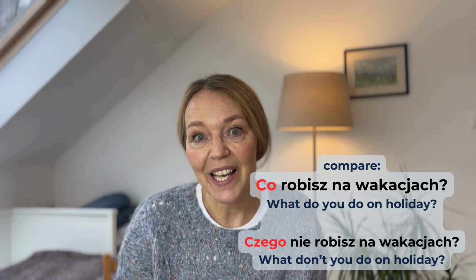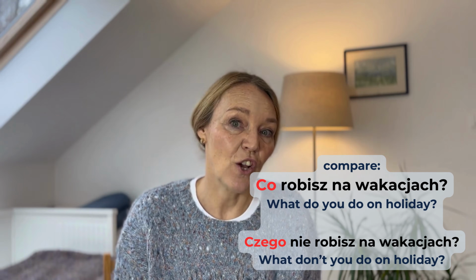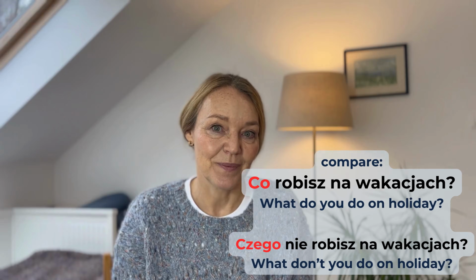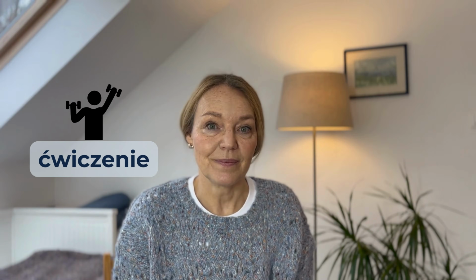Co robisz na wakacjach? Czego nie robisz na wakacjach? Co lubisz jeść? Czego nie lubisz jeść? Co widzisz? Czego nie widzisz? Co masz w lodówce? Czego nie masz w lodówce? Co chcesz? Czego nie chcesz?